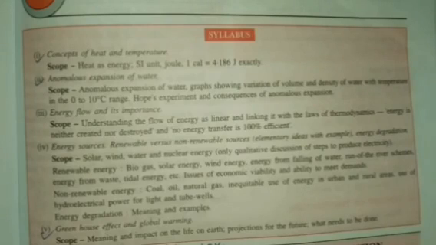Today in this session of online classes, we'll study chapter 6, Heat and Energy, of Physics. As you can see on the screen, your syllabus is marked. According to the reduced syllabus, the topics coming in your course are concepts of heat and temperature, anomalous expansion of water, greenhouse effect and global warming, and the scientific definitions of all the above topics.